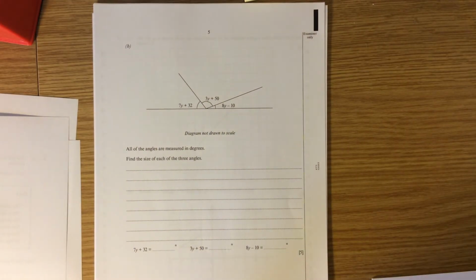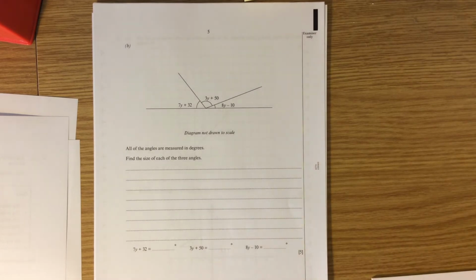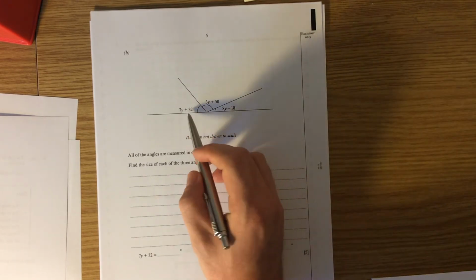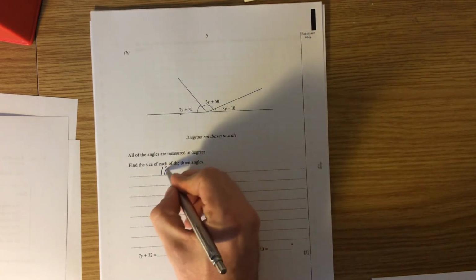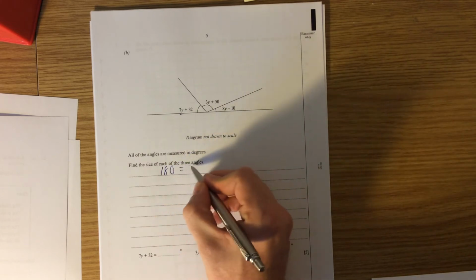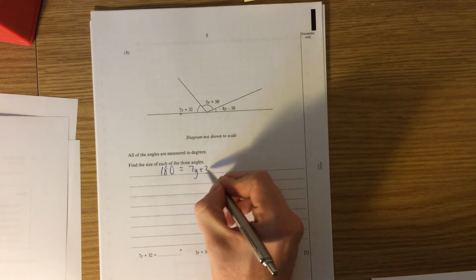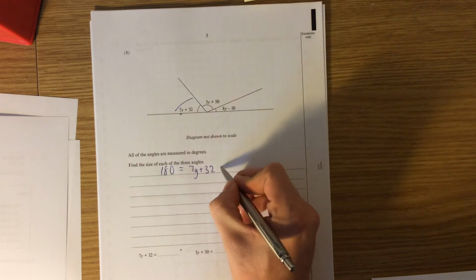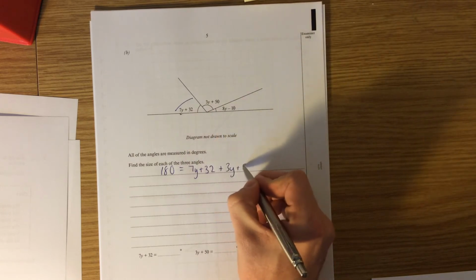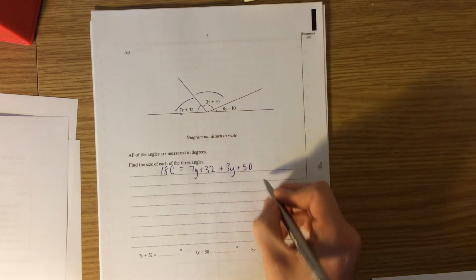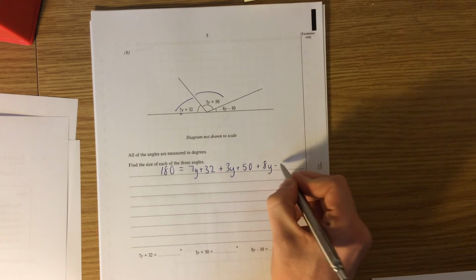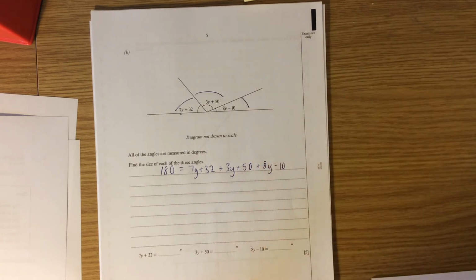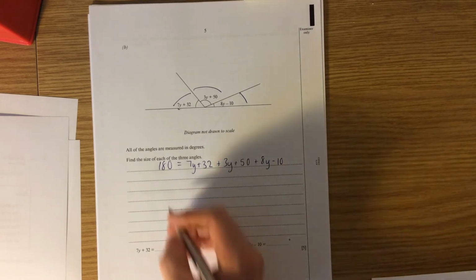Part B. Find the size of each of these 3 angles. Again, angle rules. So we need to know that on a straight line, the angles add up to 180. So in this case, we know 180 must be 7y plus 32, that angle there, plus 3y plus 50, that angle there, plus 8y minus 10, that angle there. So I now have an equation with y missing, so I'm going to look to find the angle y.